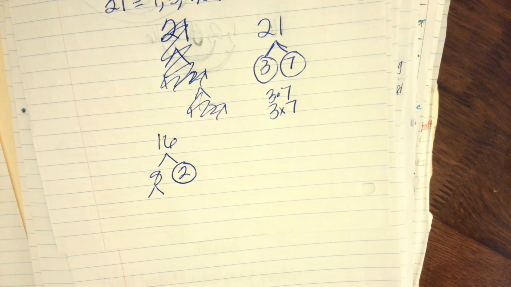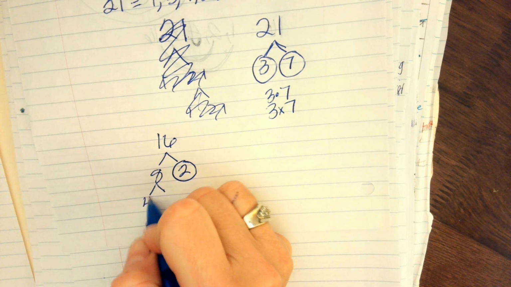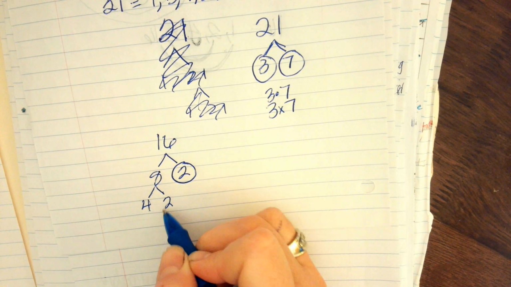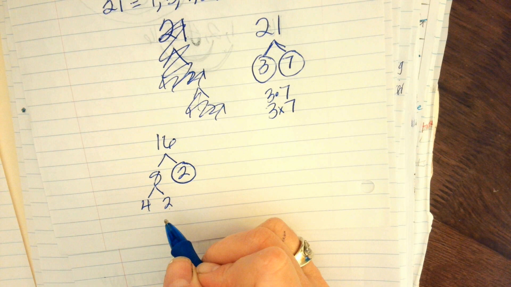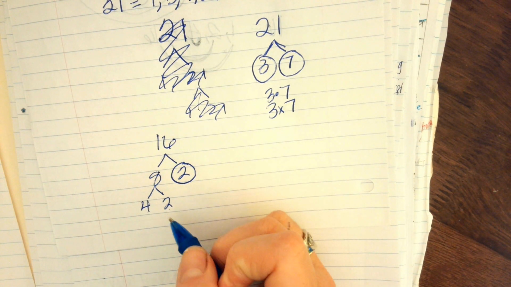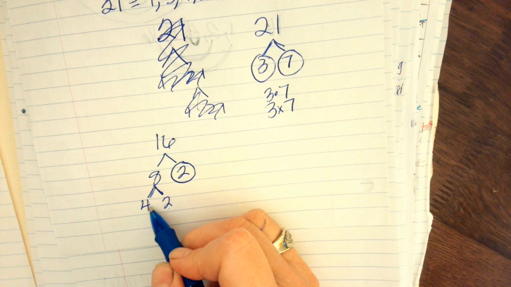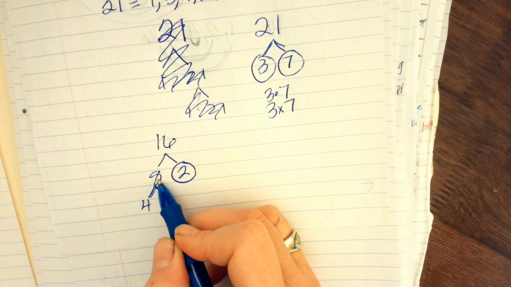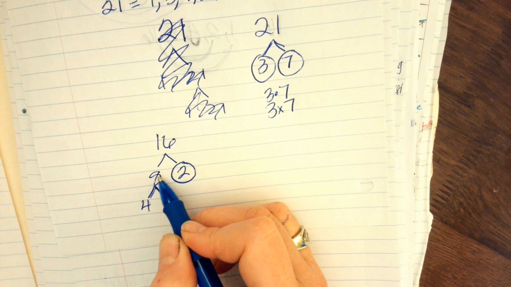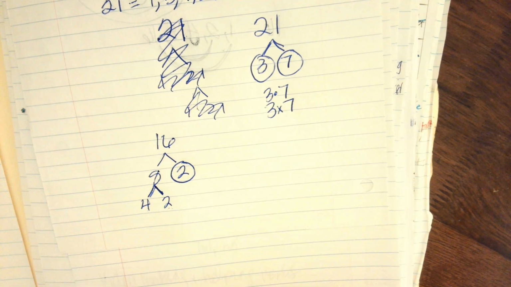4 and 4? Okay. 4 and 2. So you're saying 4 times something. 4 times 4 is 16, but 4 times 2. You're always dividing. 8 divided by 4 is 2, or 8 divided by 2 is 4. Does that make sense?